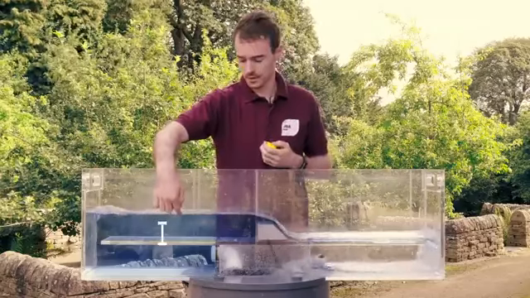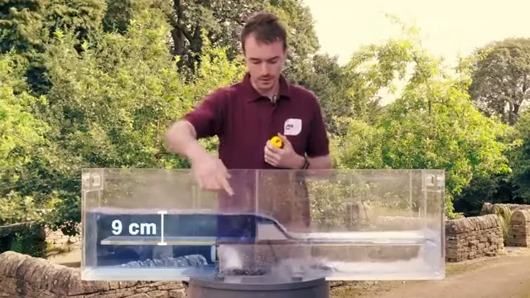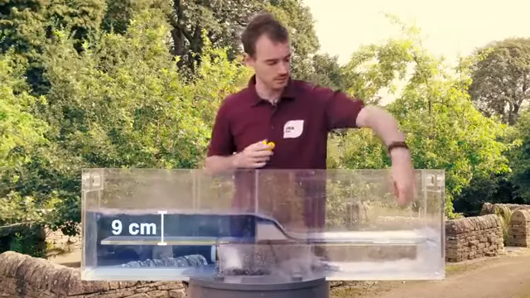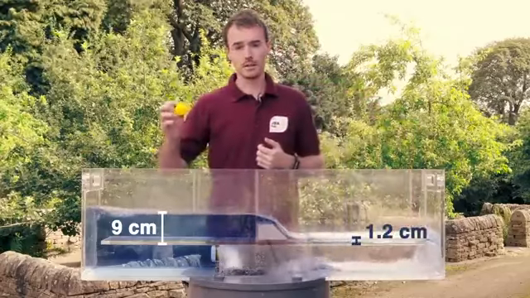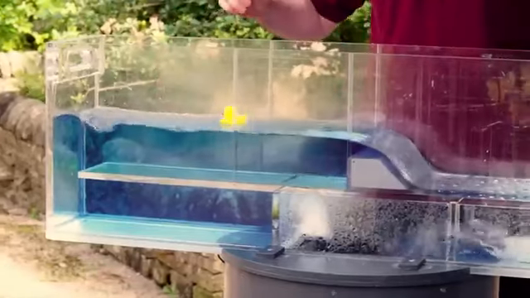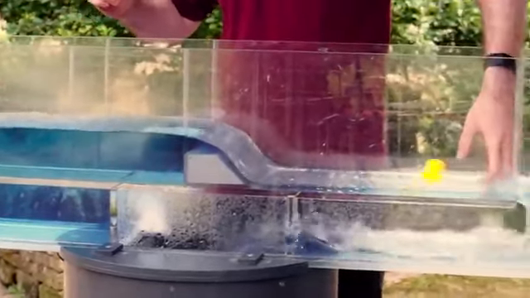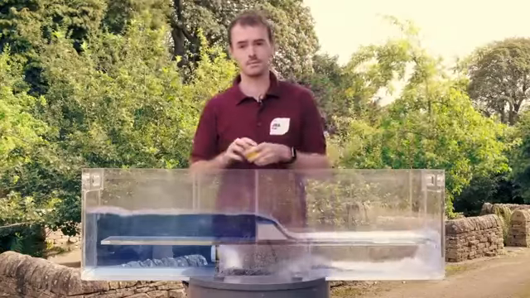As you can see, the water levels have significantly risen upstream to 9 centimetres due to the weir obstruction. Downstream has fallen to 1.2. By adding the duck into the river, we can see how the velocities have changed in the channel, going from slow upstream to much faster downstream.